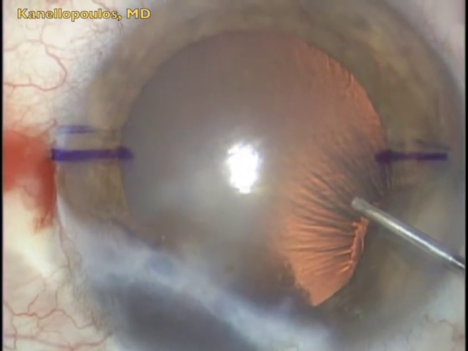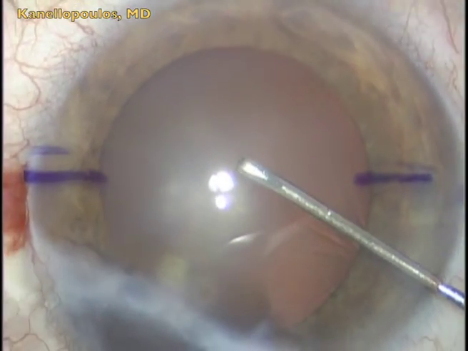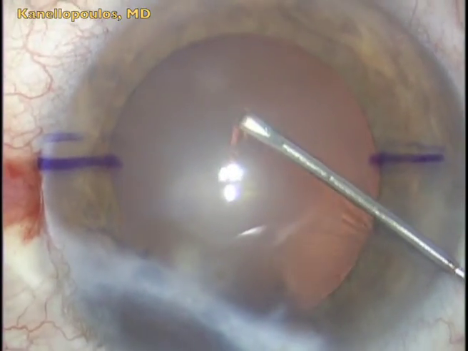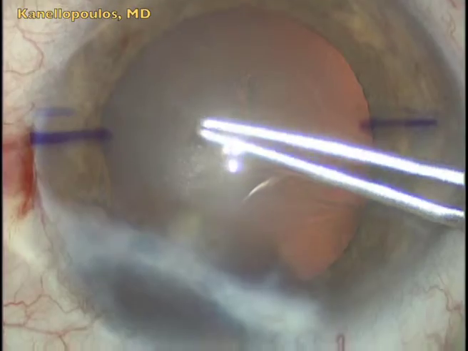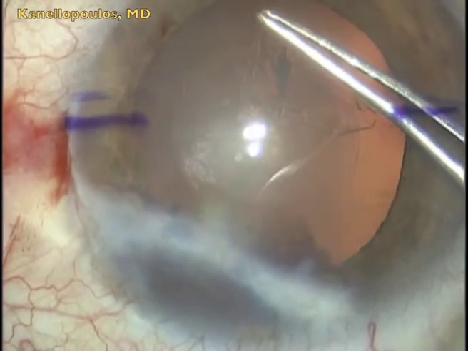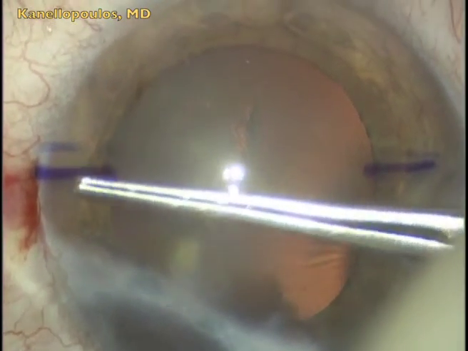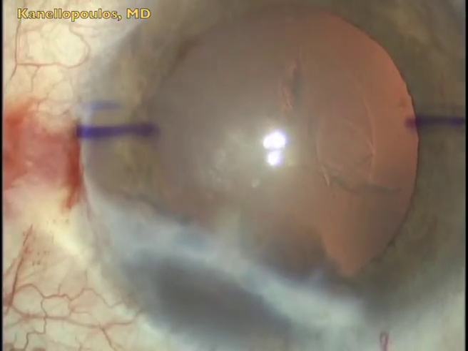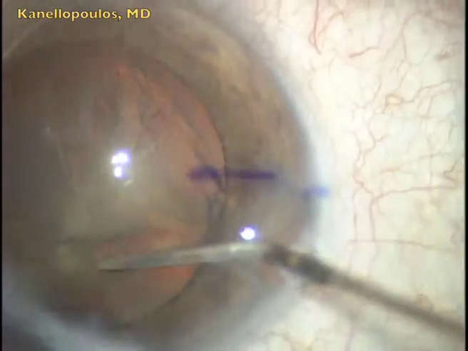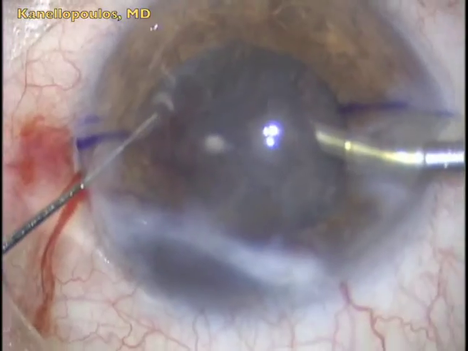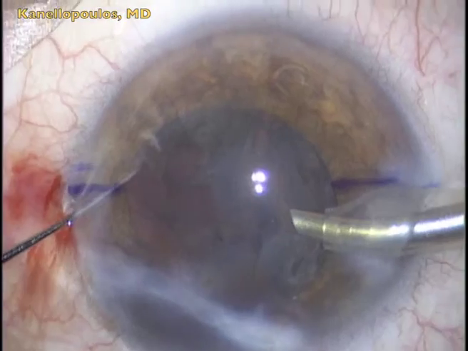Copious Viscoat here to protect the endothelium. By the way, the endothelial cell count, as you saw previously, is normal. Cystotome to begin the capsulorhexis. Visualization of the superior part of the anterior capsule is quite difficult. That's why we're going to be especially careful with our capsulorhexis forceps here to attain a capsulorhexis of about 5 millimeters with toric intraocular lenses. And specifically with the AcrySof toric lenses, I like my capsulorhexis to be a little bit smaller than my usual 6 millimeters in order to make sure that there is no movement of the lens in the capsule bag.